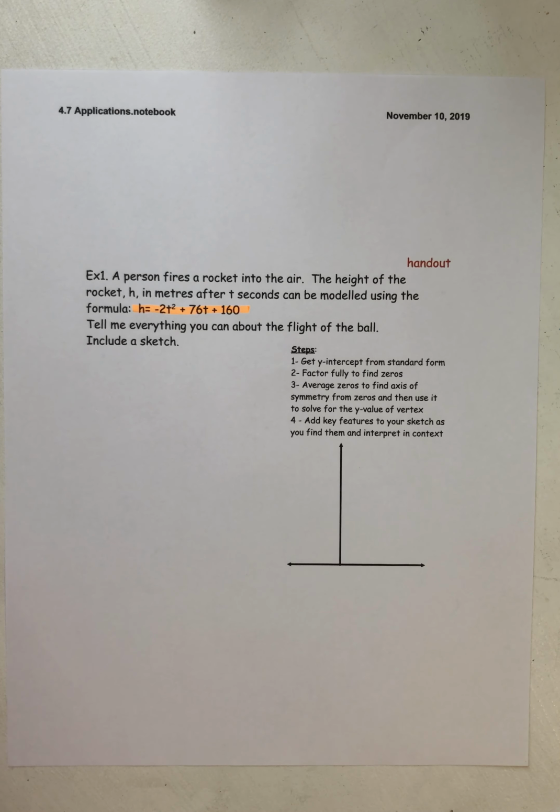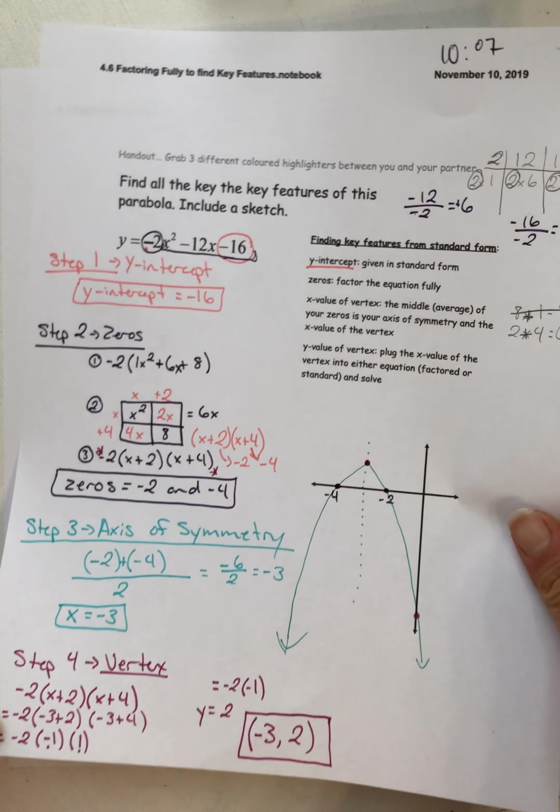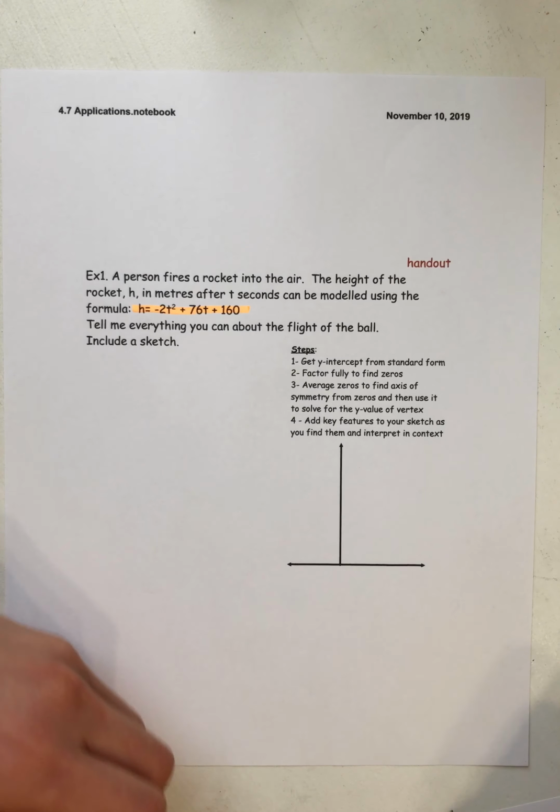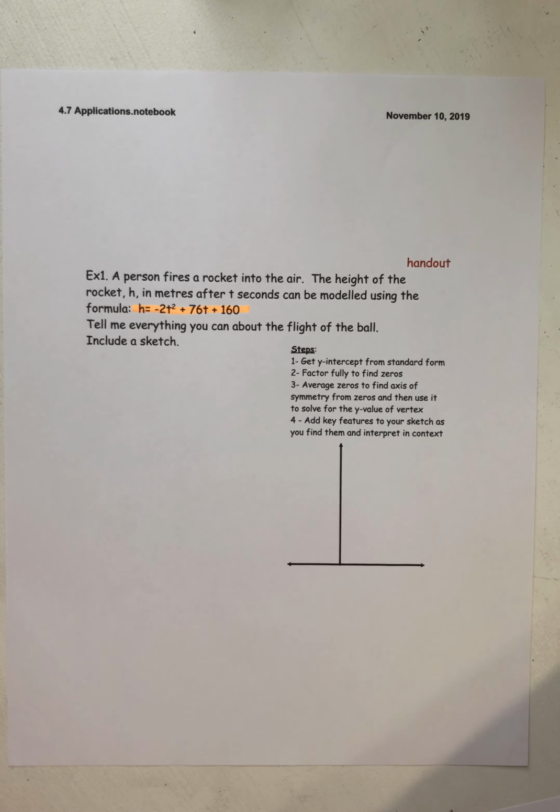Now what does this look like? It looks like something we just used in standard form, but instead of an x, there's a t, right? So tell me everything you can about the flight of the ball. So all we have to do is do our steps that we just learned on this page, right? So we're going to do step 1.